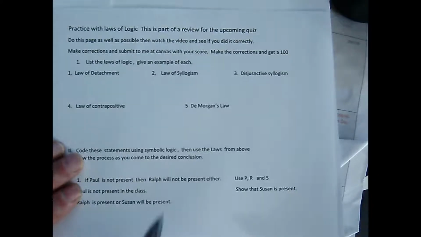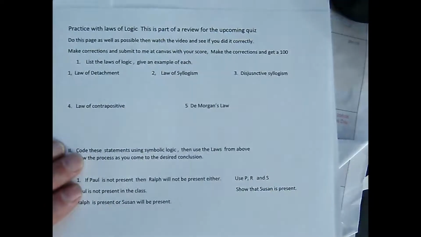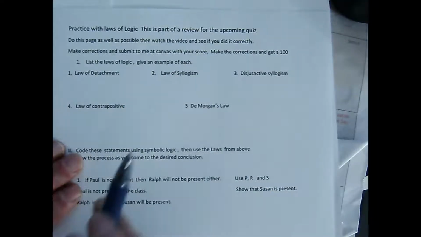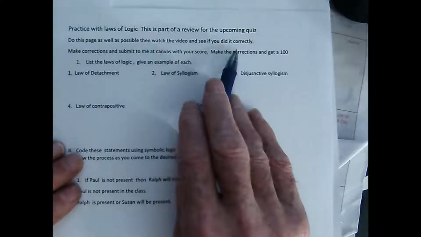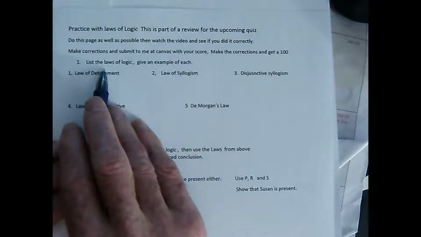Hi everybody. I want to go over some practice with laws of logic. This is part of the review for the quiz we're going to have coming up. Do this page as well as possible, then watch the video and see if you agree with what I've written here. First I have to list the laws of logic.